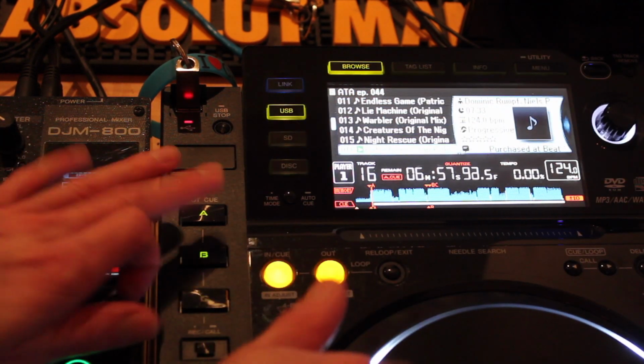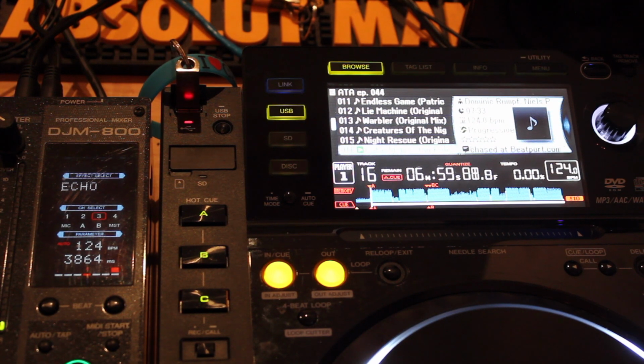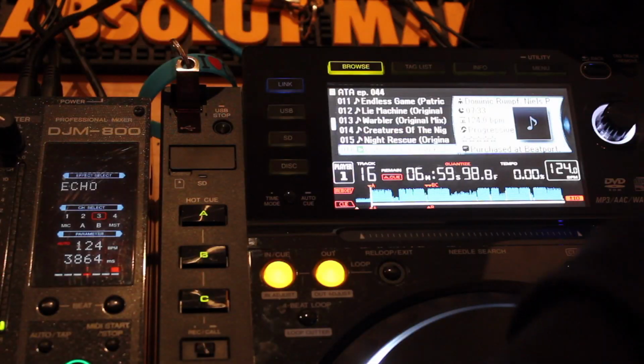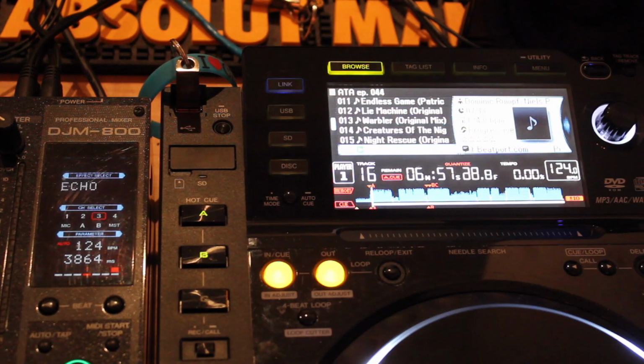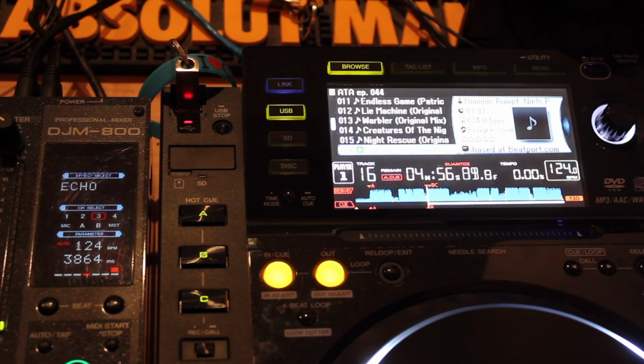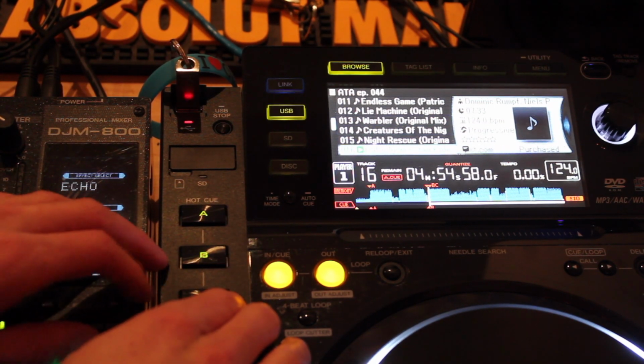So what can you do with these things? I'm not very good at scratching, as you can see, but you can mess around with backspins, scratches, and hit the hot cue at the end to get back into the groove. Forgive me, I don't scratch very often or ever.